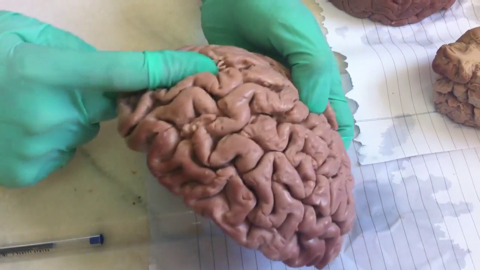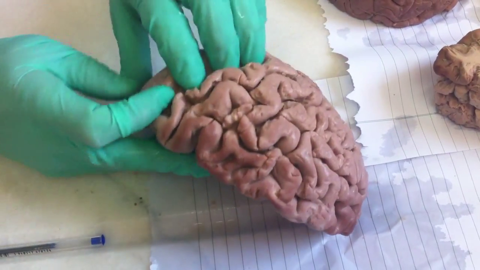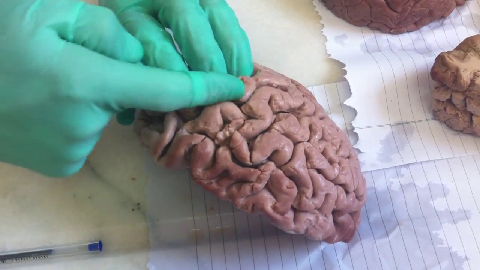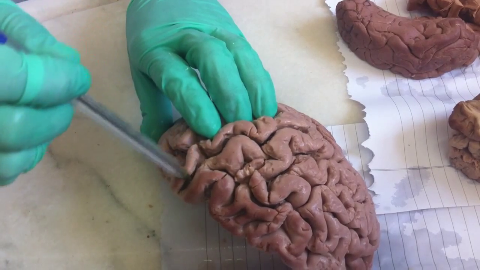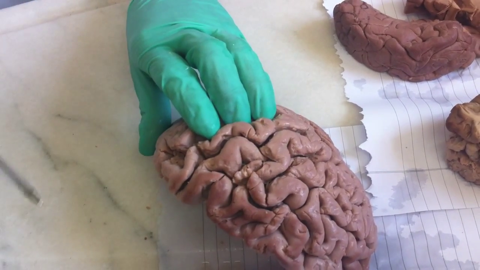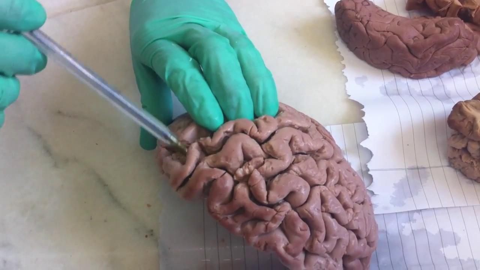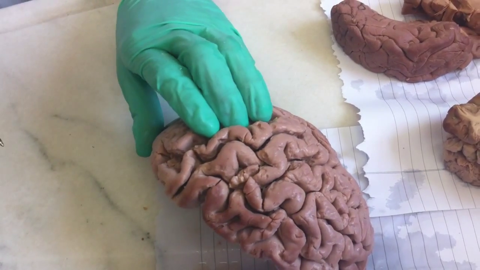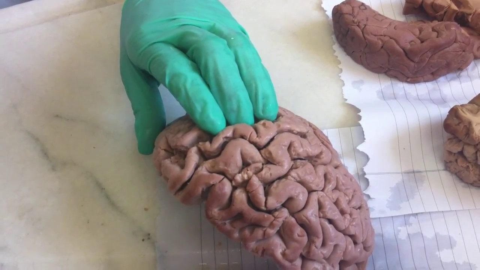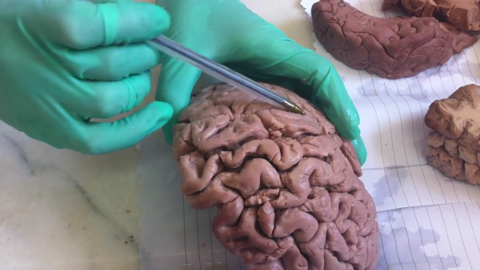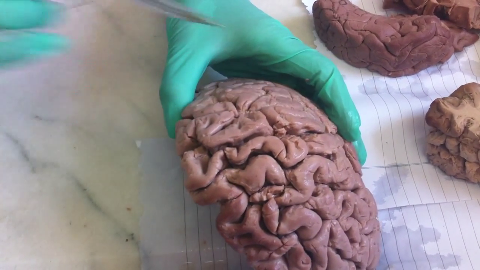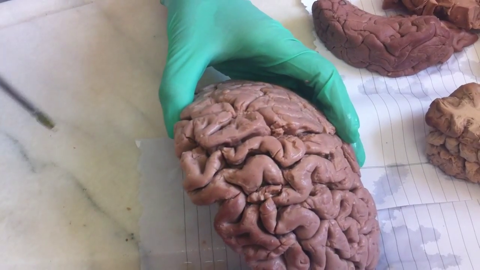This is, we said, central. In front of it, you have the precentral sulcus. The gyrus over here is called the precentral gyrus. Posterior to it, you have another one: the postcentral sulcus with the postcentral gyrus.